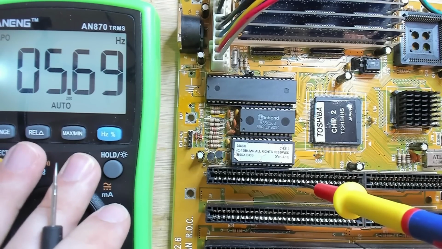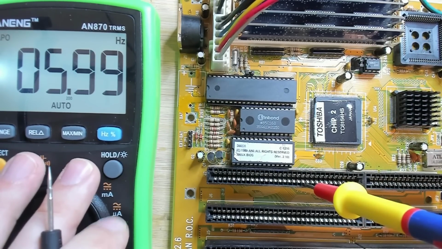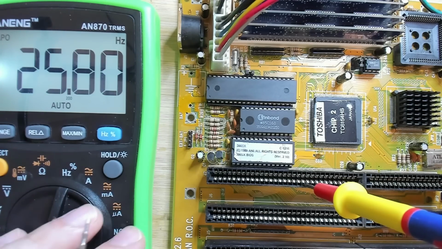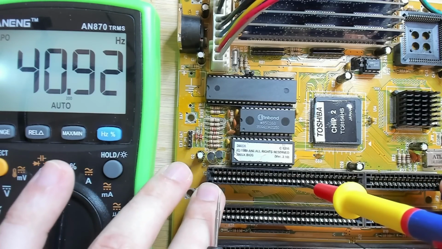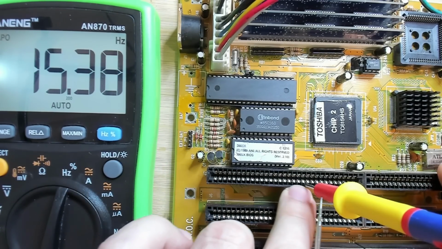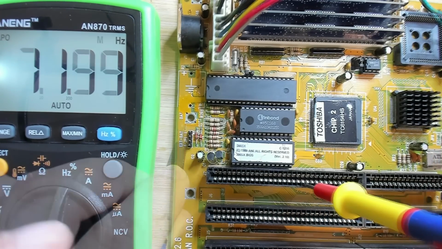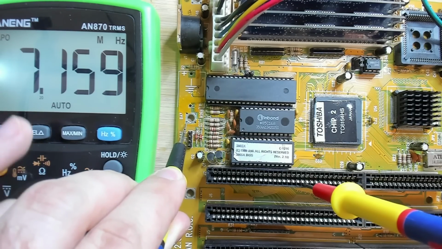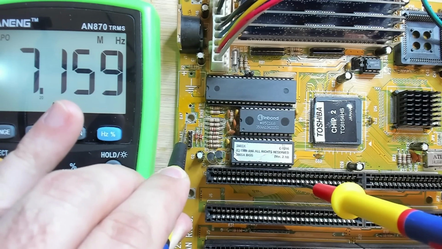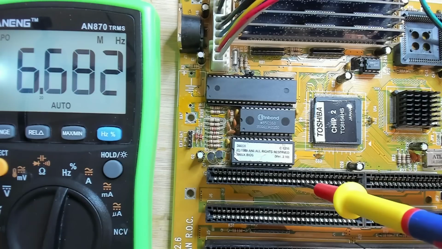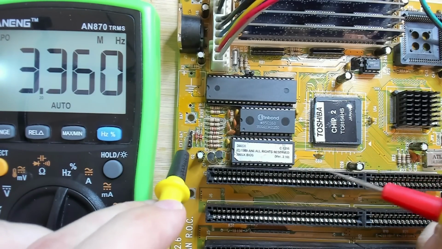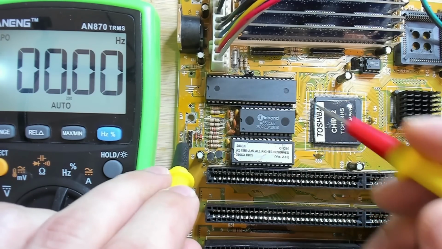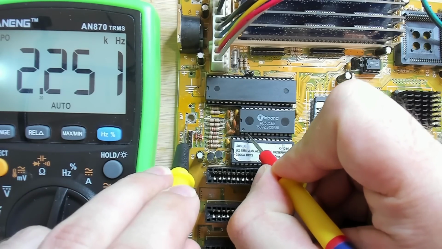I believe this multimeter can measure up to 10 megahertz, and there should be an 8 megahertz clock signal on that board, and this is the ISA or AT clock frequency. This is on our ISA bus, pin number 20, I believe. And you can see 7.15 megahertz. So this is our bus frequency of our AT bus. So let's see what we get from our chip here.